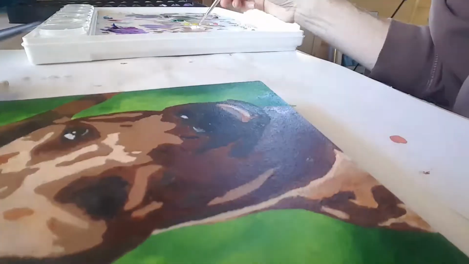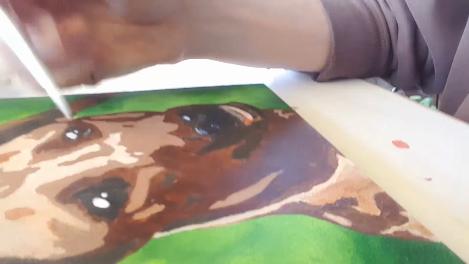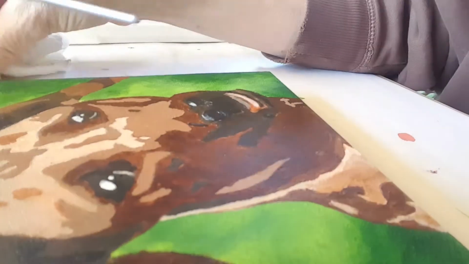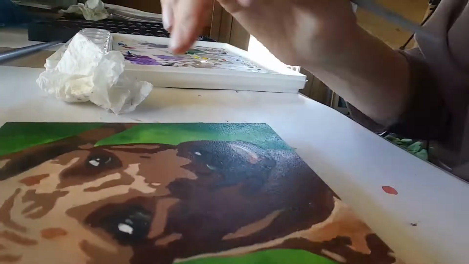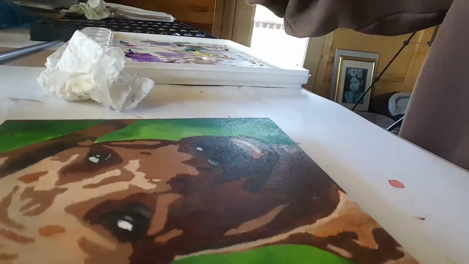Very fun. Didn't like the eye, so it got redone. That happens with painting, right? Good thing acrylics can just go over and over and over. It's really useful.